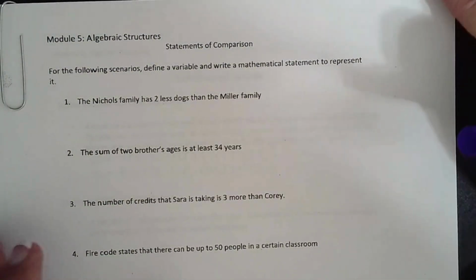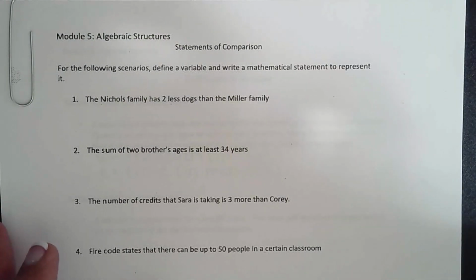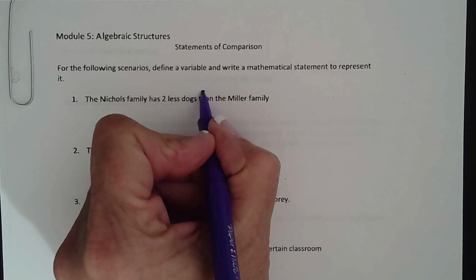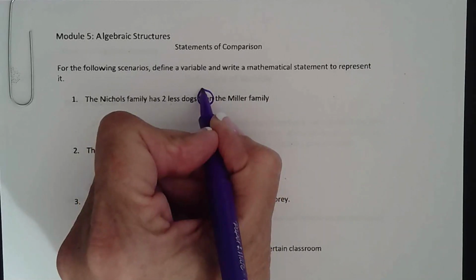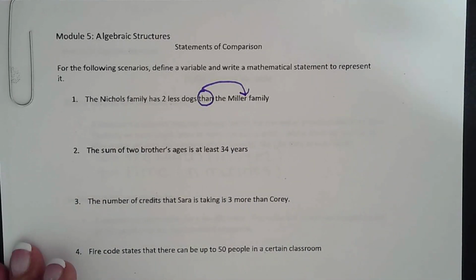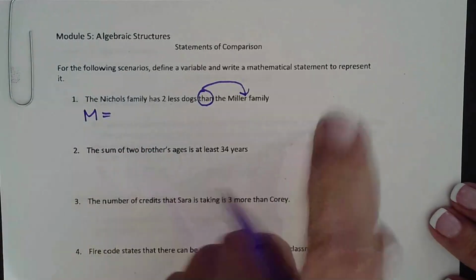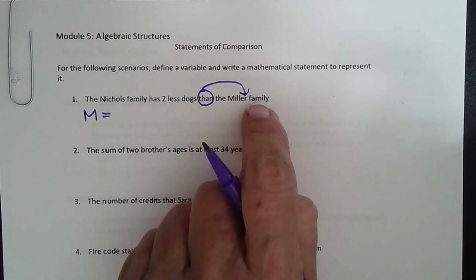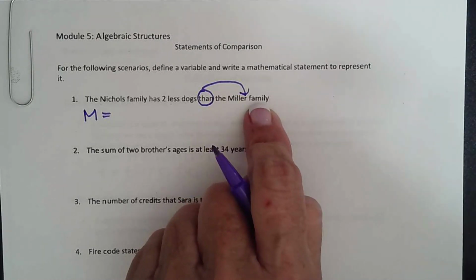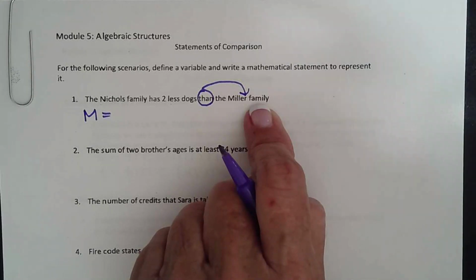When you are writing variable statements, look for the word than. It's not always going to be there, but if it is, that's the key. Whatever follows than is always going to be your X. So I'm going to use M because it's Miller family. So M equals. Whatever follows than is always your single variable. No numbers added to it, no numbers subtracted, nothing multiplied.